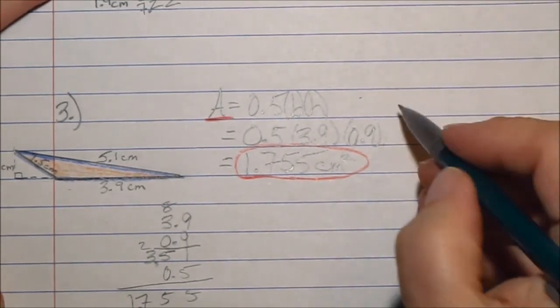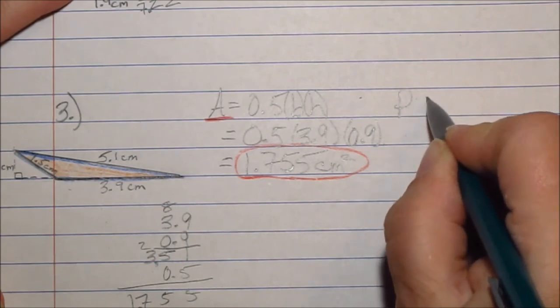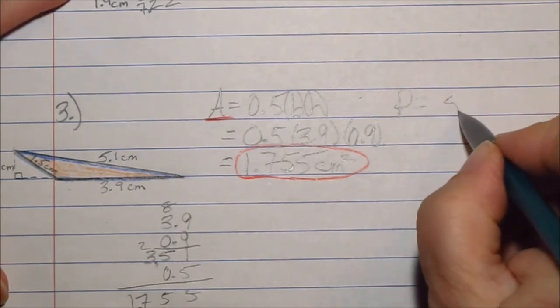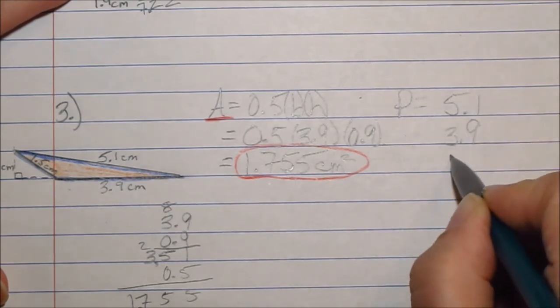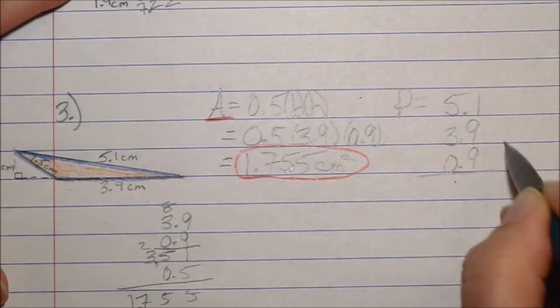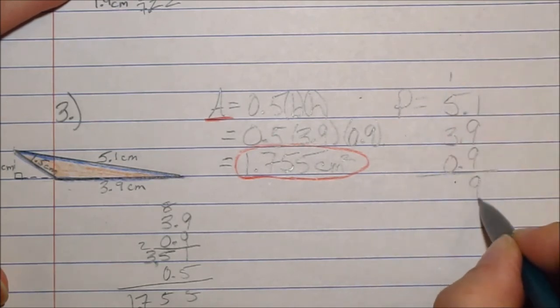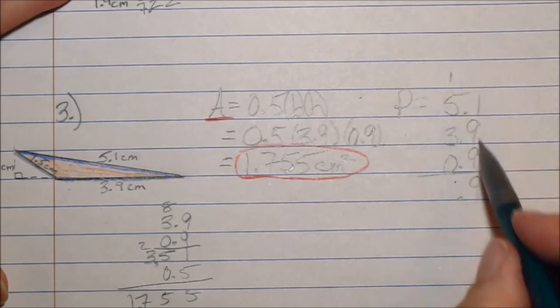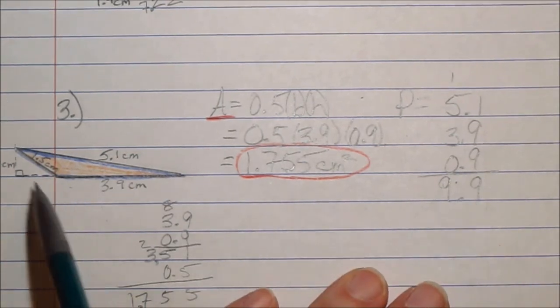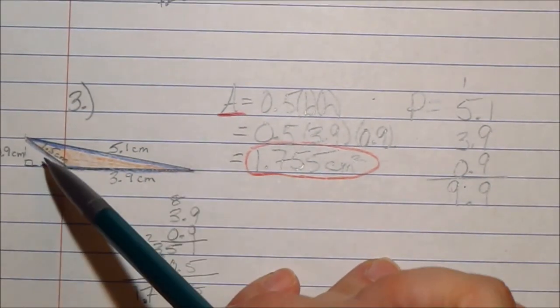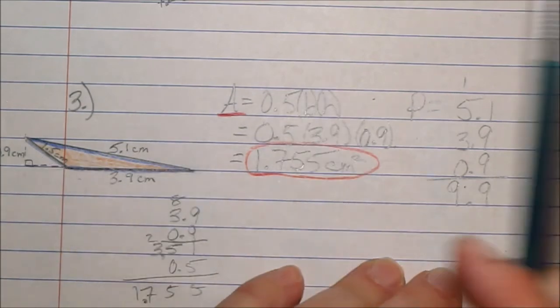All right, perimeter. For perimeter, we just have 3 sides to add up here. So I've got 5.1, 3.9, and 0.9. So that gives me 19. Keep the decimals all in a row. 9. And so now I've got, let's see, oh, I see my problem. I took the 0.9 for my height. That's not right. I need this side here of 1.5 to add in there.